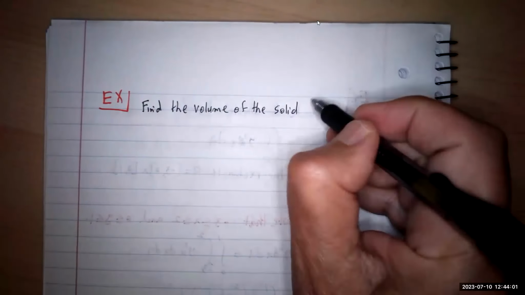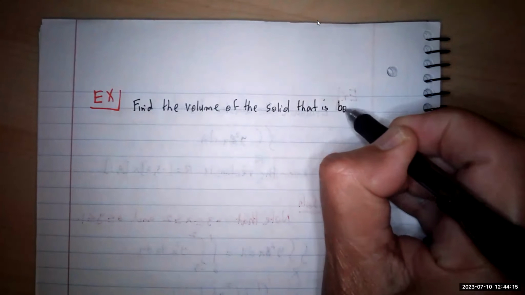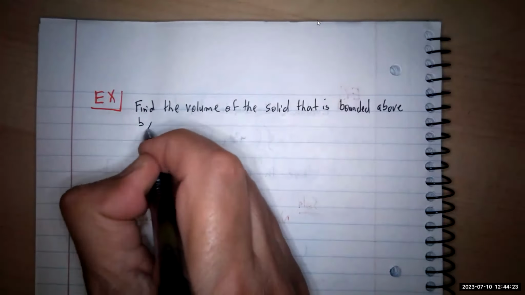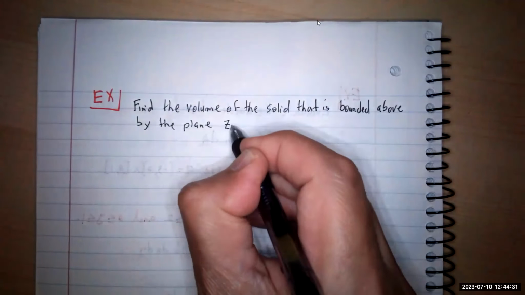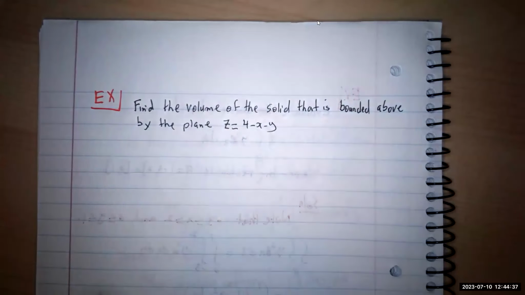Find the volume of the solid that's bounded above. Remember, bounded above by a surface, bounded below by a rectangle. In that case, it's by the plane, like the one that you saw there. This is your surface: z equal to 4 minus x minus y. This is your function, if you like. Z in the double integral is going to be the height.